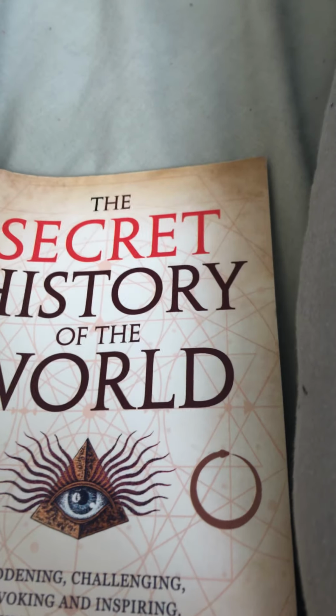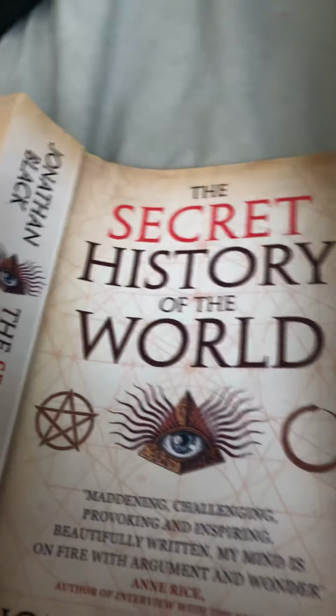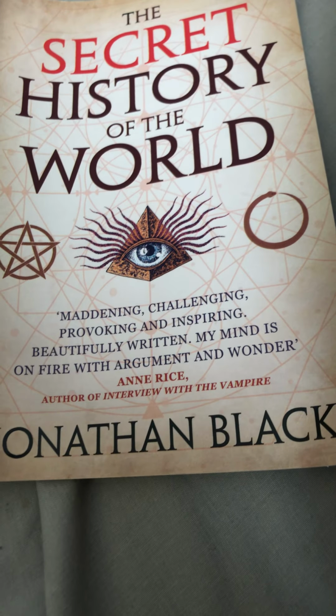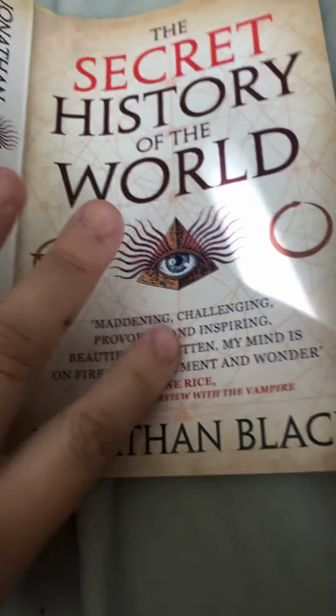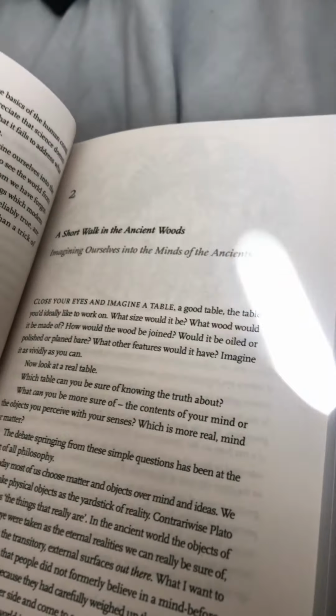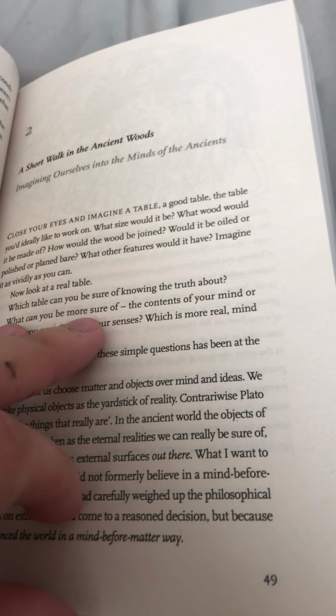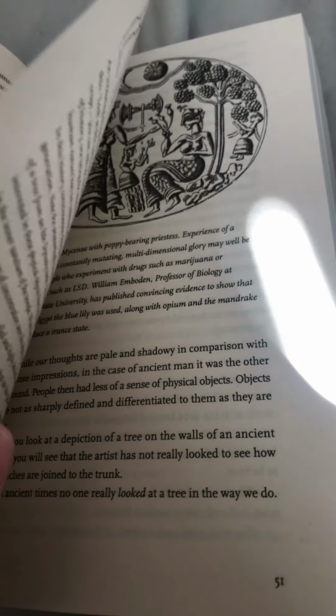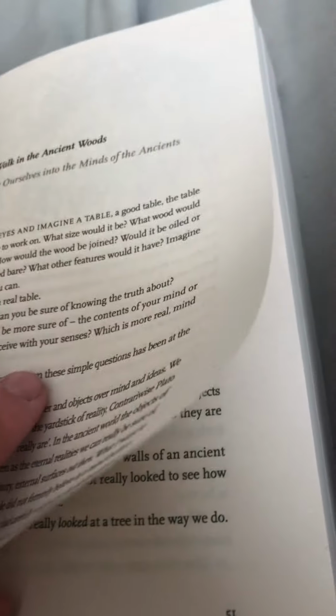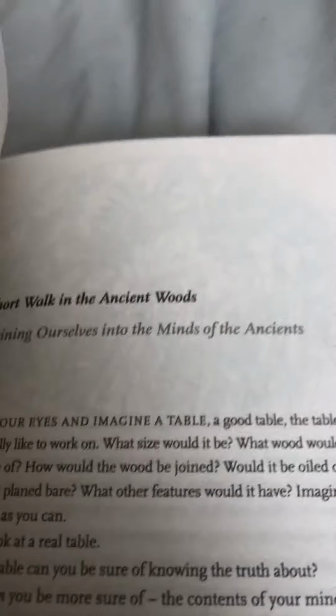I have started to read this fantastic book called The Secret History of the World by Jonathan Black. And I thought what might make me read it every day, sorry, very English there, would be to do a chapter run through and some information about that chapter, and what I liked about it, pulling it apart and really reading the book and digesting it.